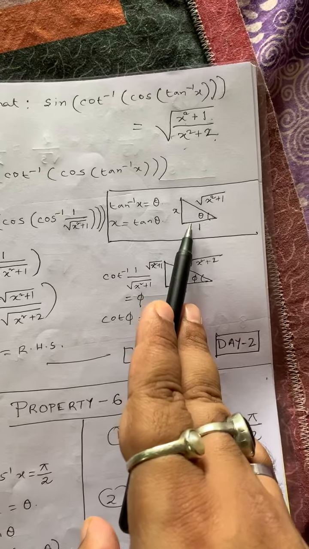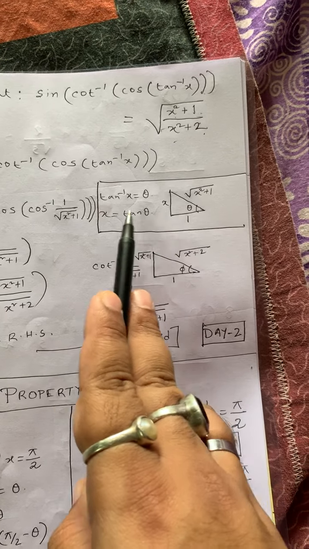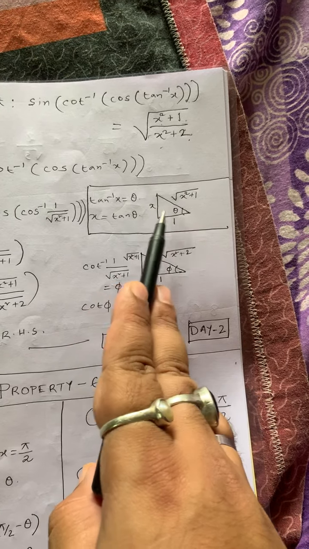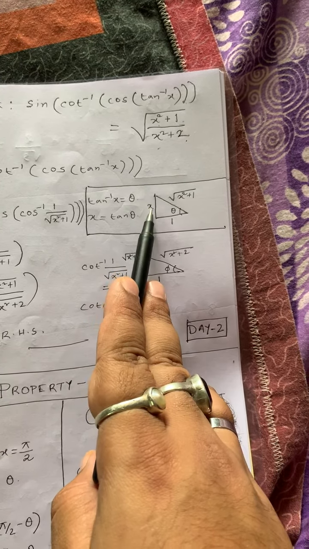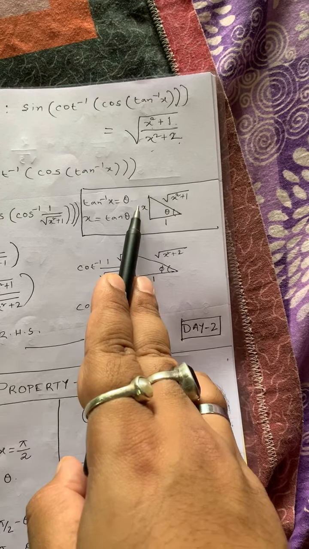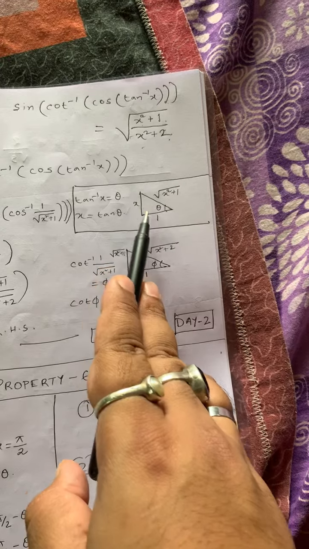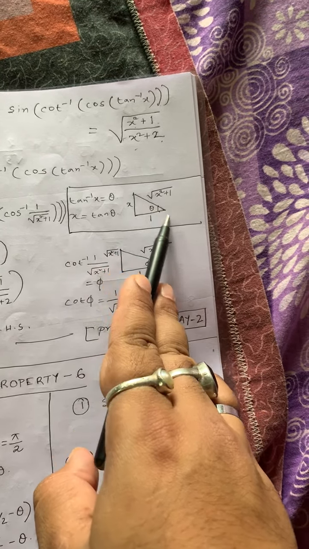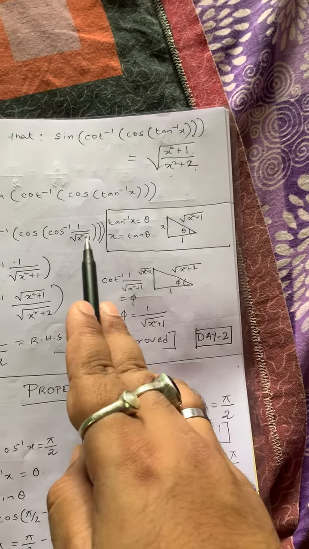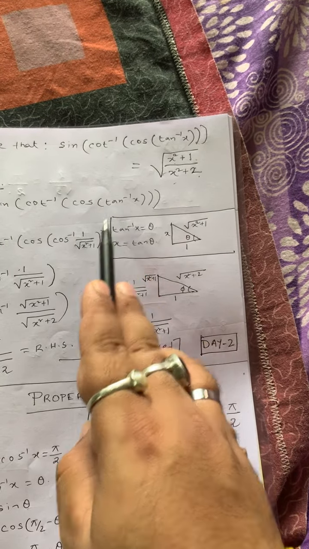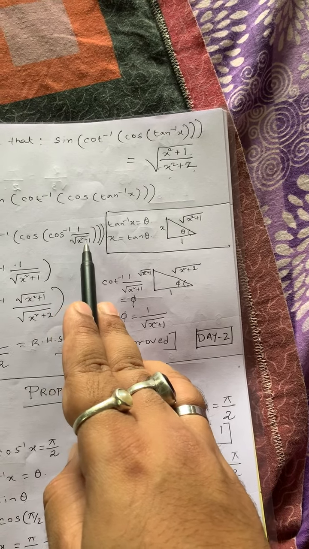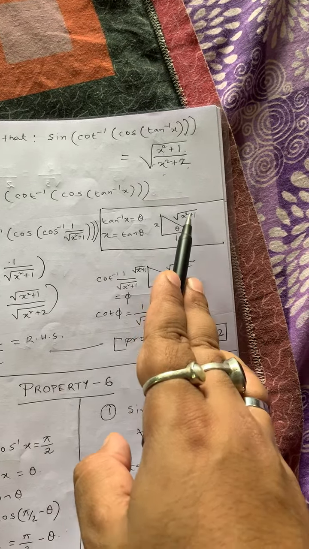So the best method is called the triangle method. So what we are doing, we are taking tan inverse x is equal to theta. So x is equal to tan theta. So if this angle is theta, then perpendicular will be x and the base will be 1. And along with that, if we use the Pythagorean triplet, then we will get the hypotenuse as root over x square plus 1. So if we change tan inverse to cos inverse, then it will become cos inverse of 1 divided by root over of x square plus 1, because it's base by hypotenuse.